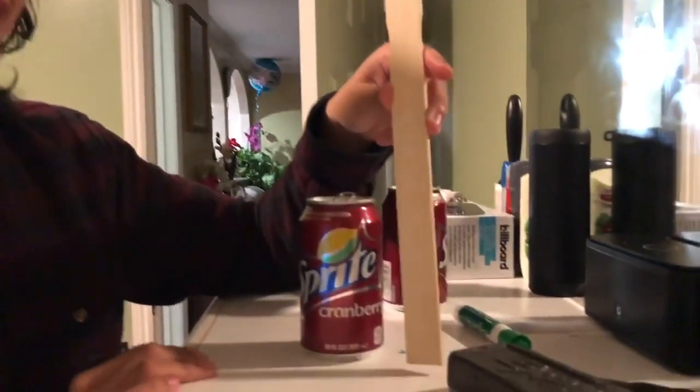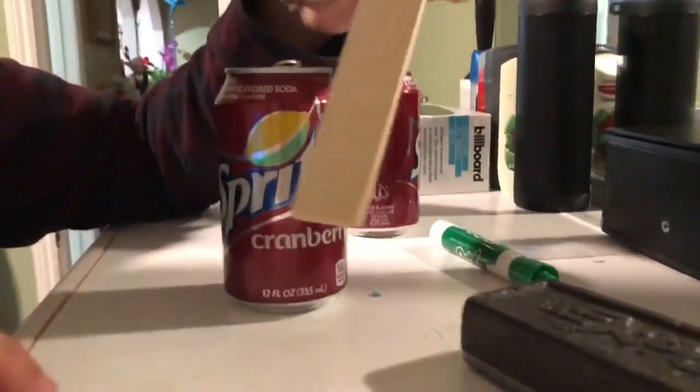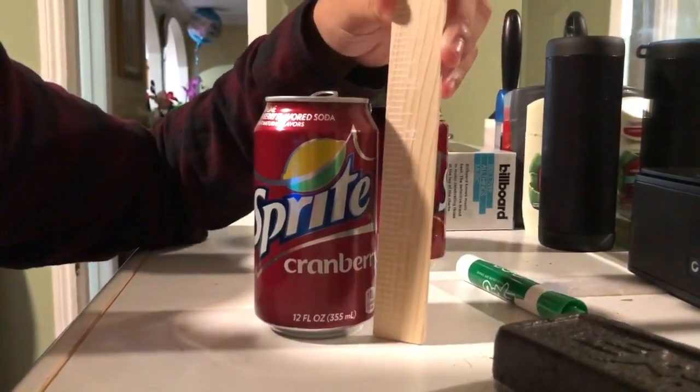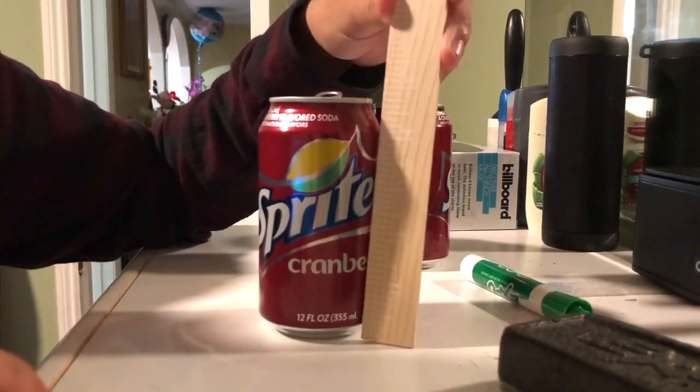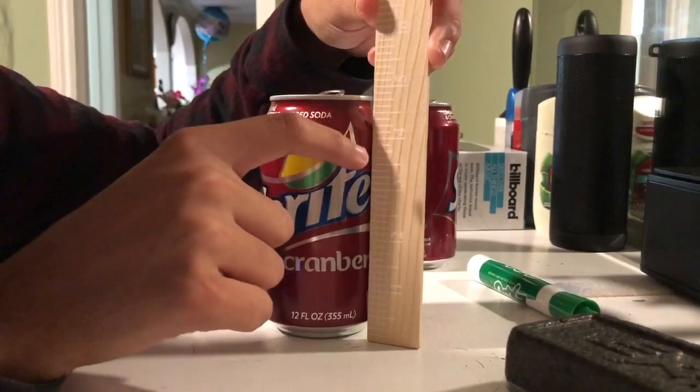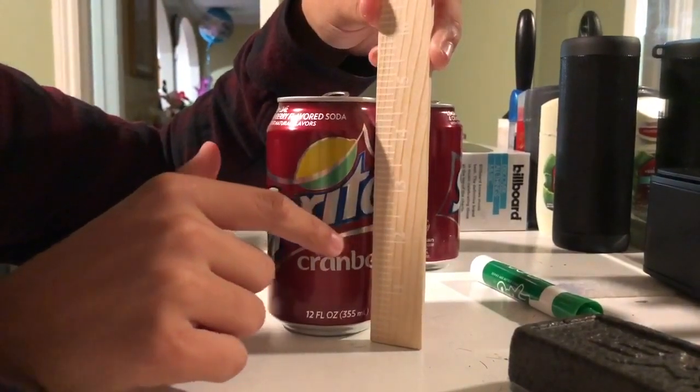When measuring an item such as this cranberry Sprite can, you are unable to detect its actual length because of how undetailed our ruler is. So we're just going to have to estimate how many sig figs this is. As we see here, this is about 4.7 inches long, but we're going to have to assume that there are more numbers. So it'll give us 3 sig figs.